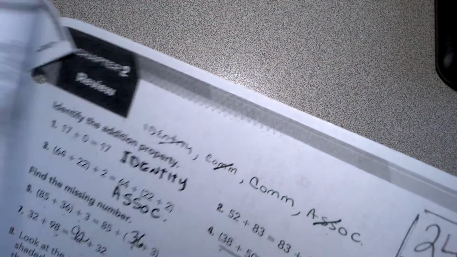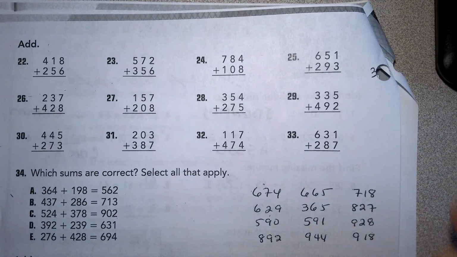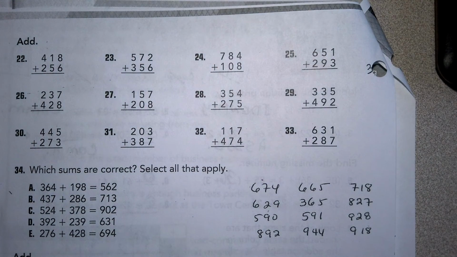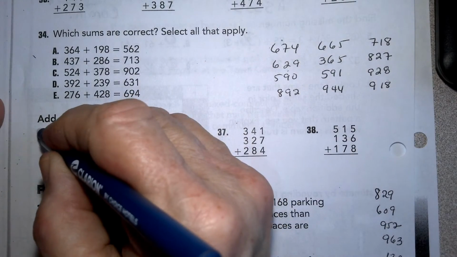Okay, how much do we have to do? Oh, we've got those tomorrow. Let me look at the time. Because you had a long assignment yesterday, listen carefully. All I want you to do is we're going to do these.